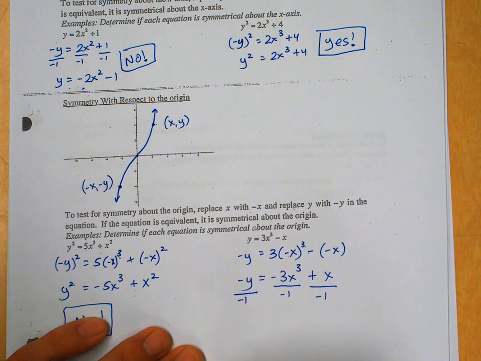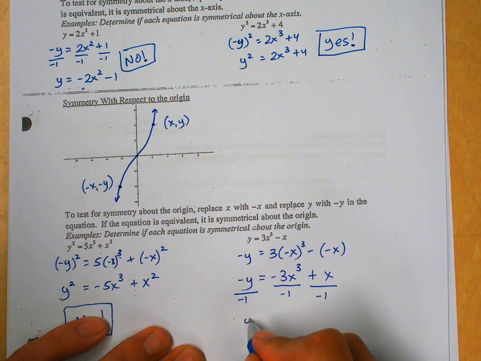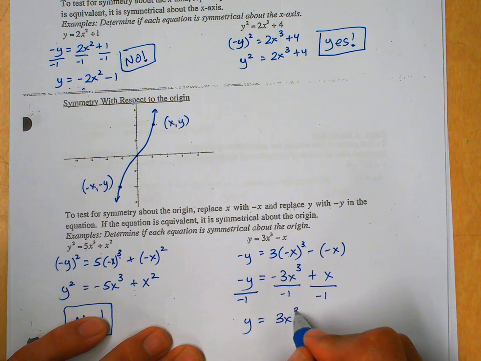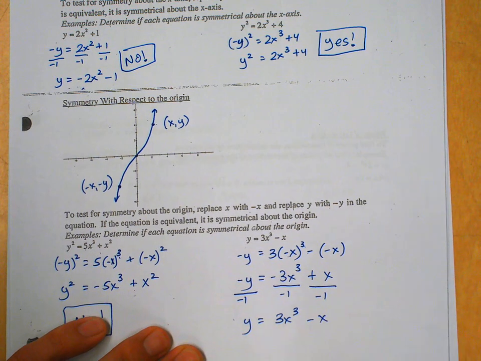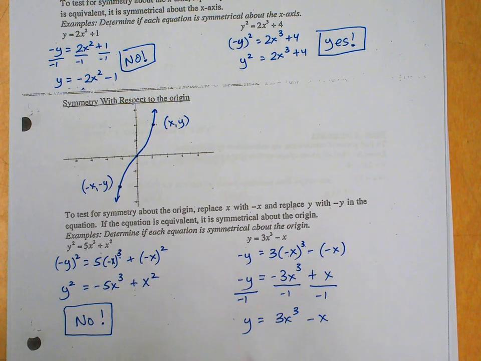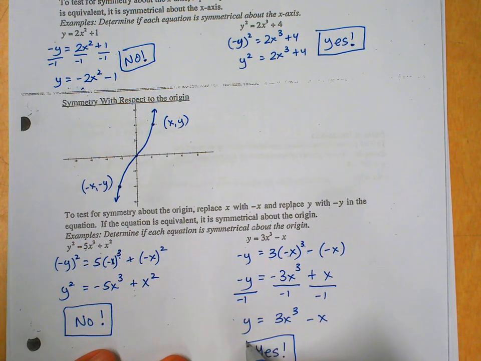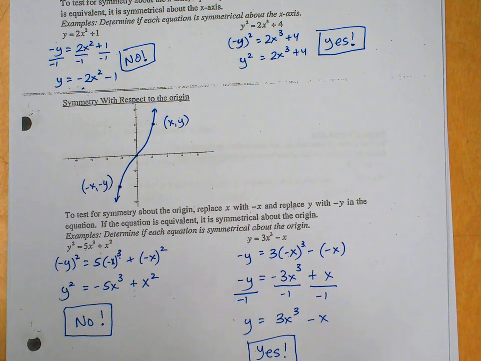And when I do that, we end up with y equals 3x cubed minus x. And looking at that, 3x cubed minus x, 3x cubed minus x, those are equivalent. So yes, this one is symmetric about the origin.